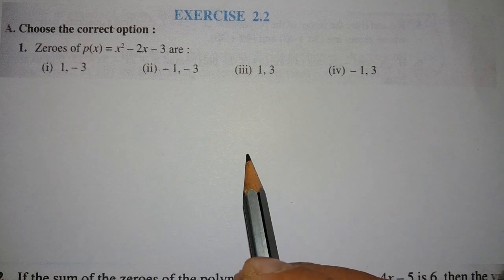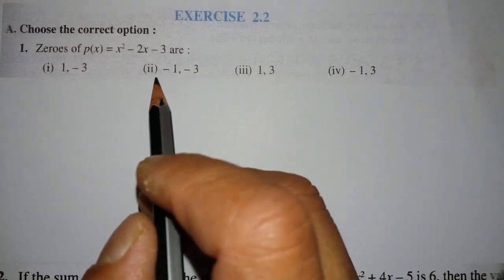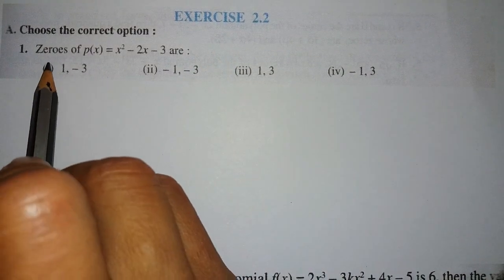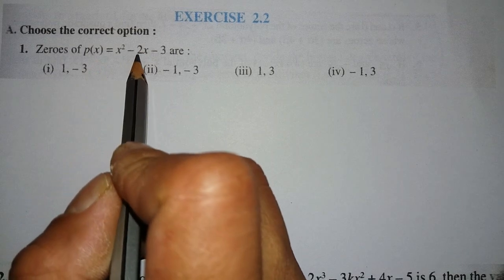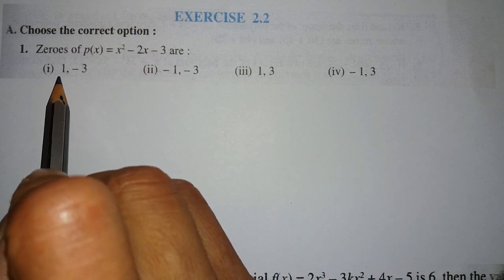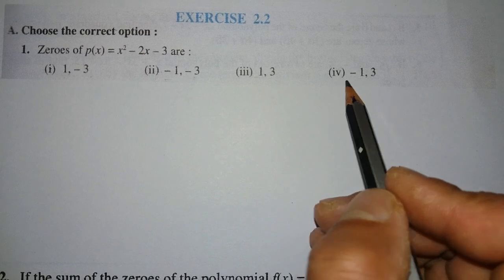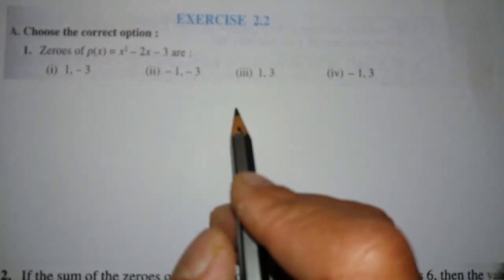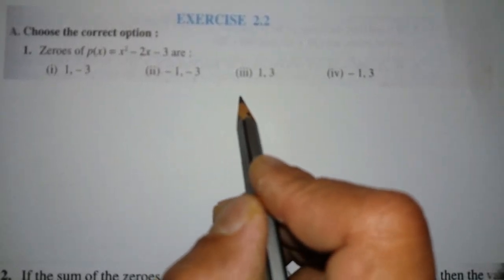Now we are moving on to the next exercise, exercise 2.2. Okay, the first question is: zeros of p(x) = x² − 2x − 3 are... Okay, so these are the given options. This one you can find out the answer in two ways. I'll show you both the ways.